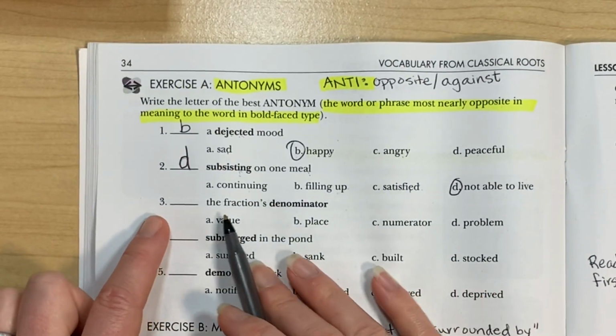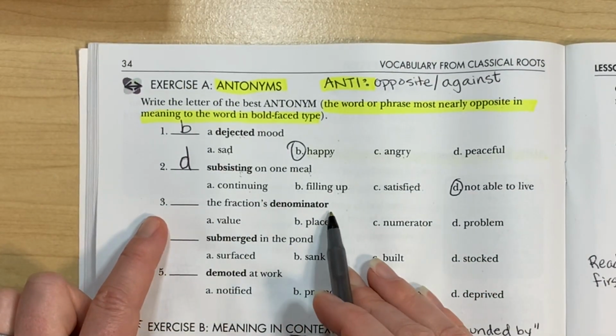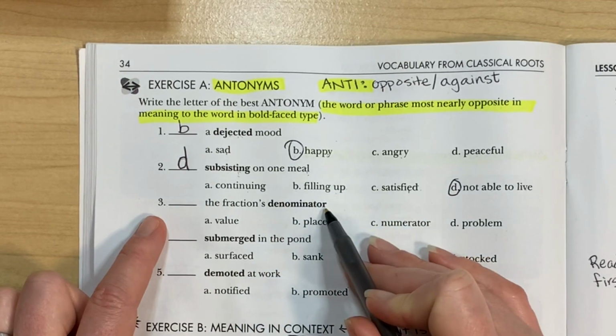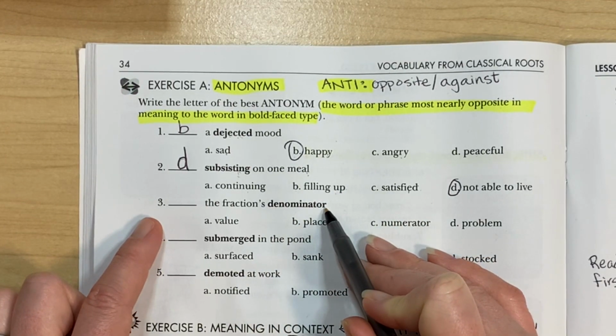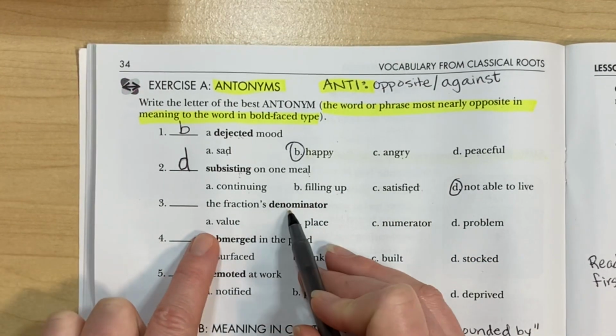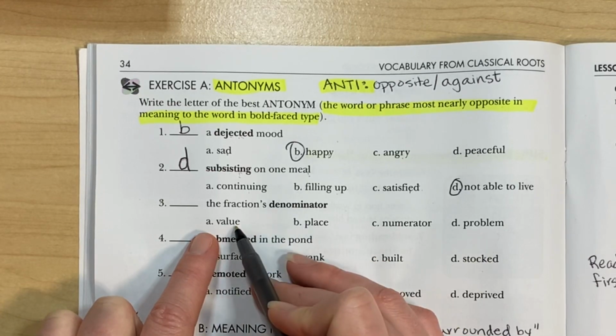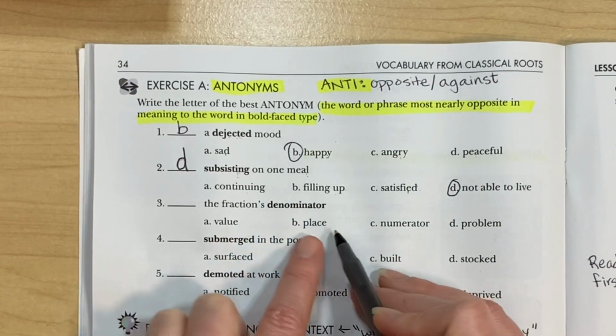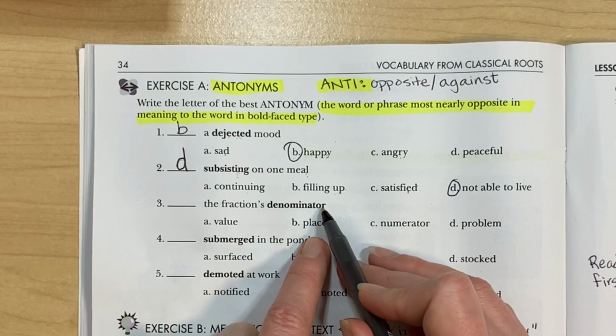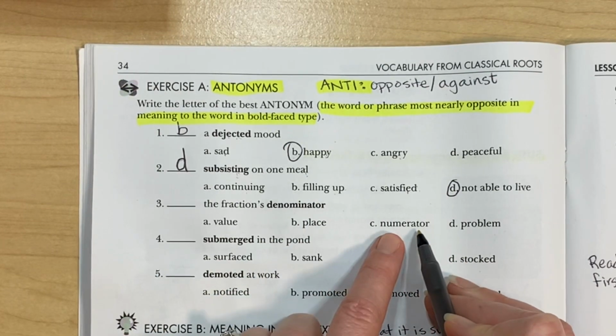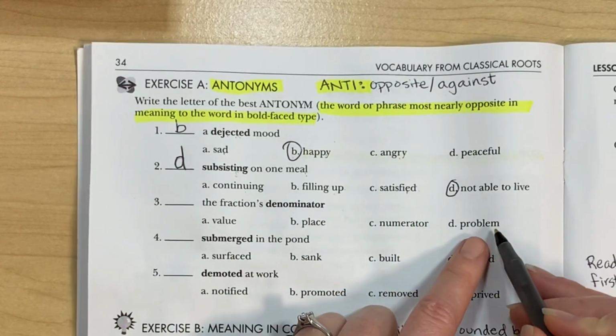Okay, number 3, the fraction's denominator. Oh, remember in the definition, I said pay attention to this one. So is the opposite of a denominator the value? Is the opposite of denominator the place? Is the opposite of the denominator the numerator? Or is the opposite a problem?